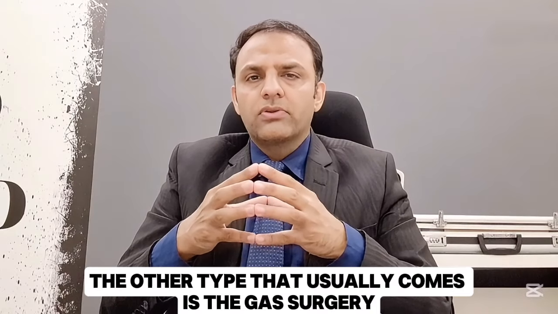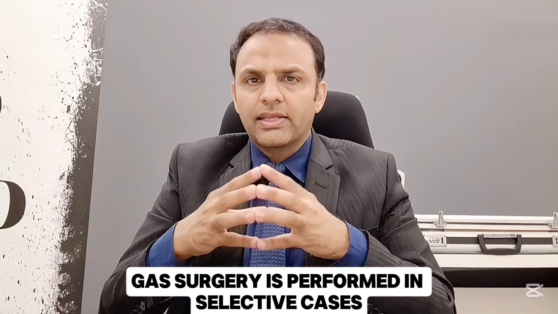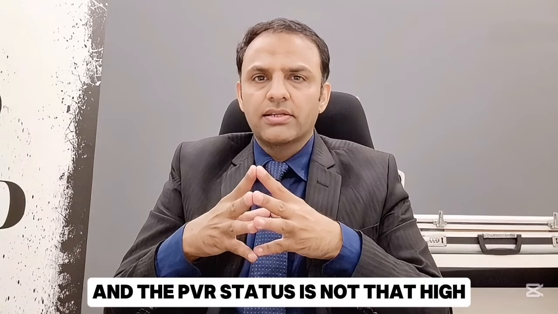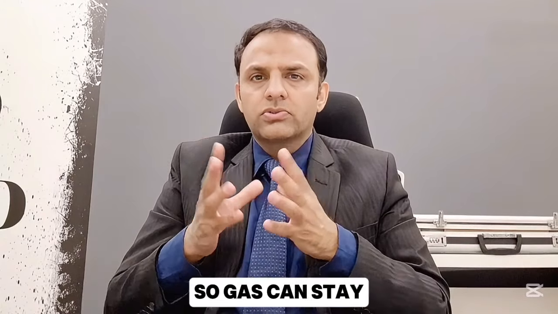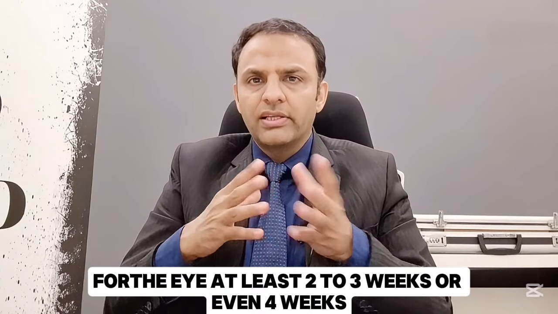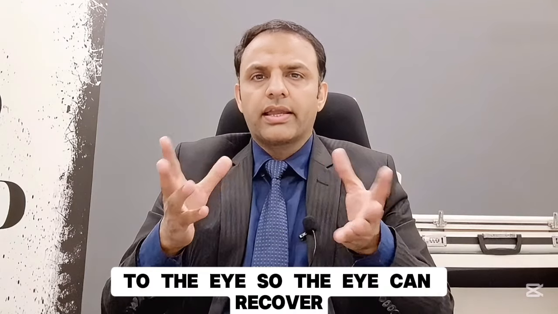The other type that usually comes is the gas surgery. Gas surgery is performed in selective cases in which the retinal detachment is not that big and the PVR status is not that high. So gas can stay in the eye for at least 2 to 3 weeks or even 4 weeks and apply the tamponading effect to the eye so the eye can recover.